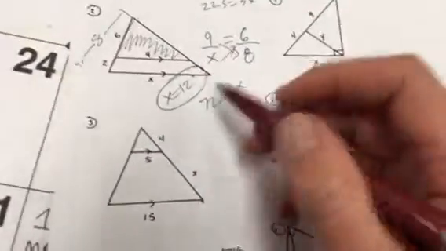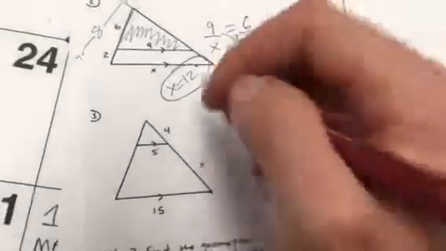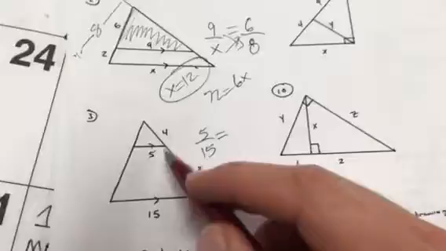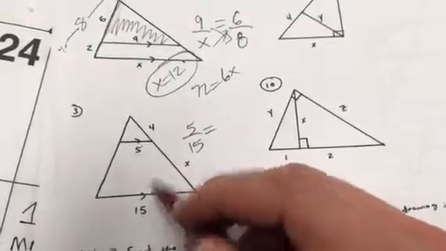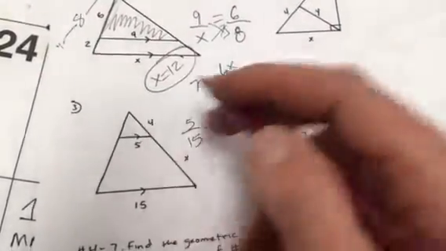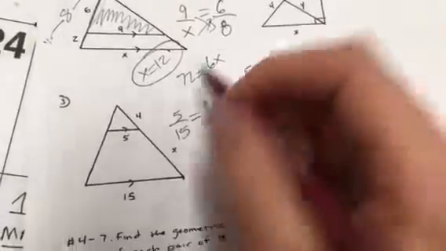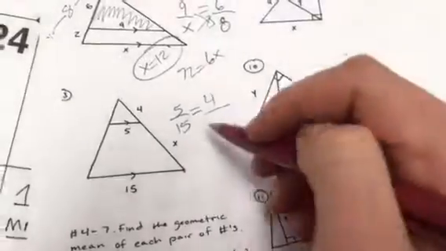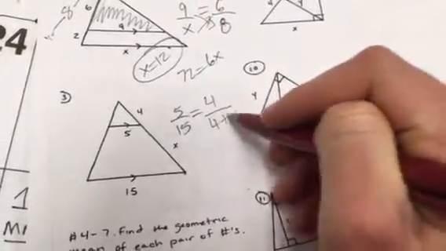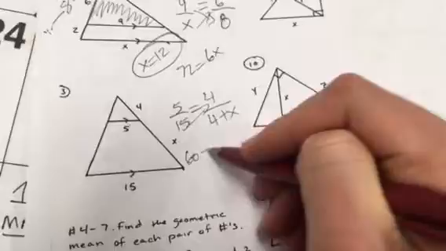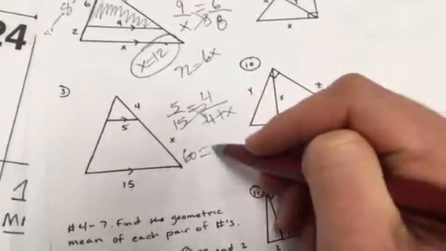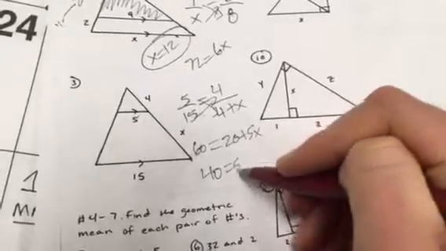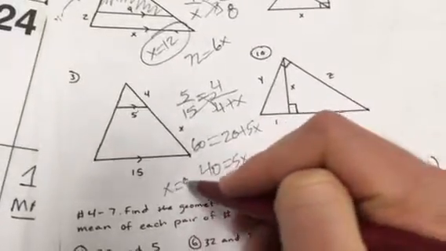Okay, now on this one, 5 corresponds with 15. The base of the little triangle versus the base of the big triangle equals the right side of the little triangle over the right side of the big triangle, which would be 4 plus x. Cross multiply, you get 60 is equal to 20 plus 5x. Subtract 20 from both sides, divide by 5, you get x is 8.